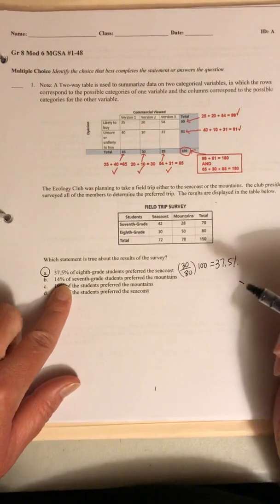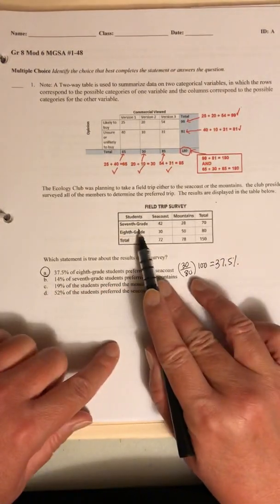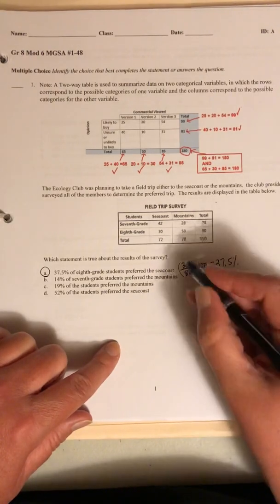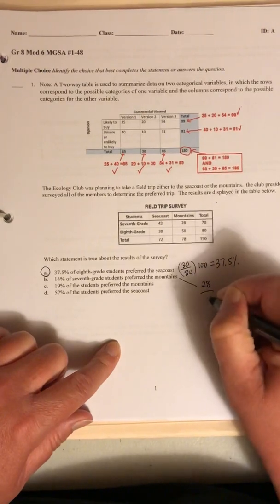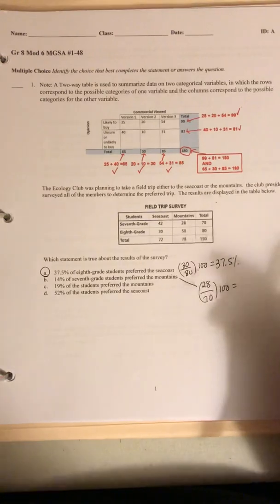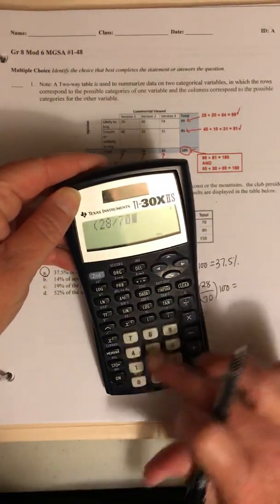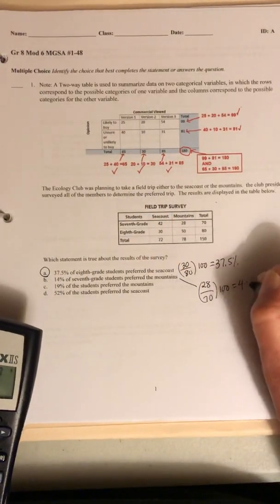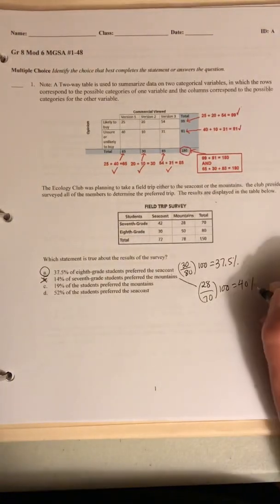14% of 7th grade students preferred the mountains. Go to 7th grade and go to mountains. We have 28 out of 70. And then we have to do the times 100 to get the percent. So 28 divided by 70 times 100, and we get 40%. And they said 14, so there was no way that that could be correct.